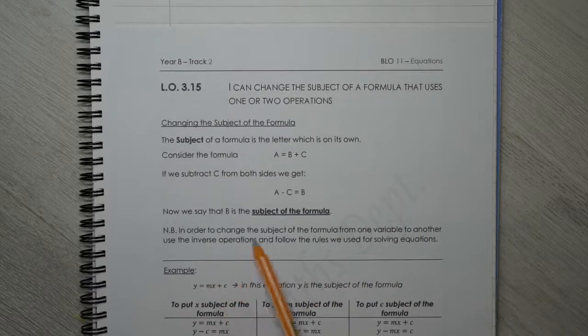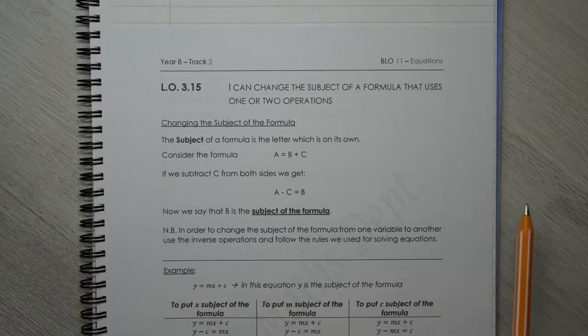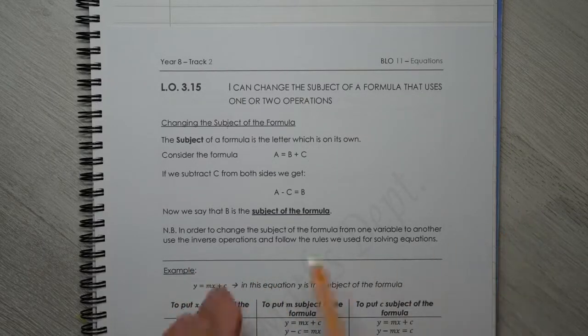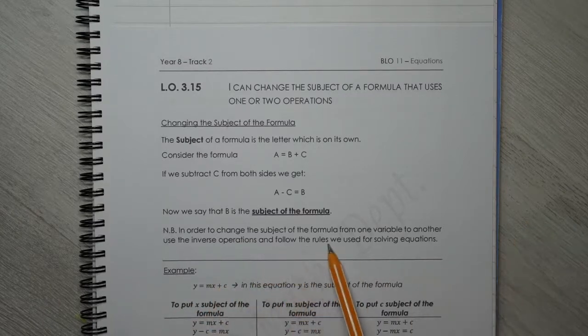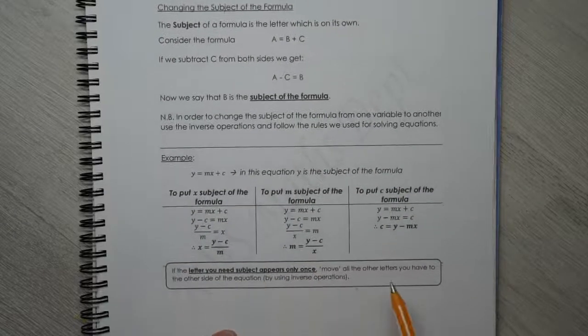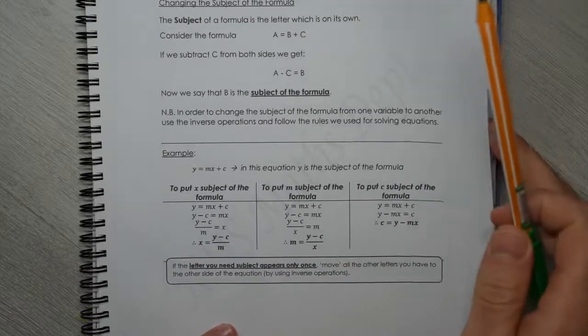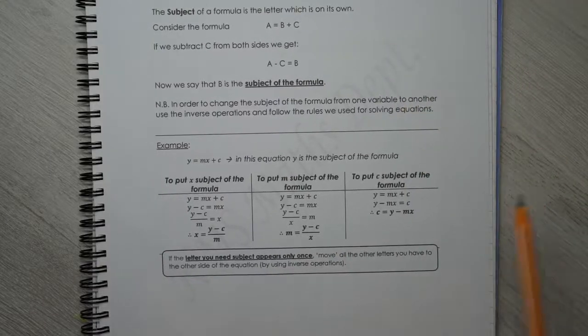So in order to change the subject of the formula from one variable to another, use the inverse operations. As I said, plus will become minus, minus will become plus, times will become division, division will become times. And follow the rules we use for solving equations. And here on page 11 you have some examples.